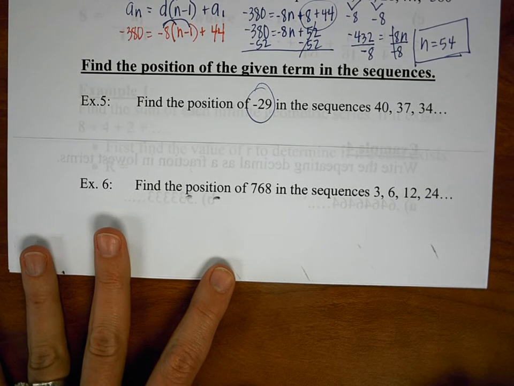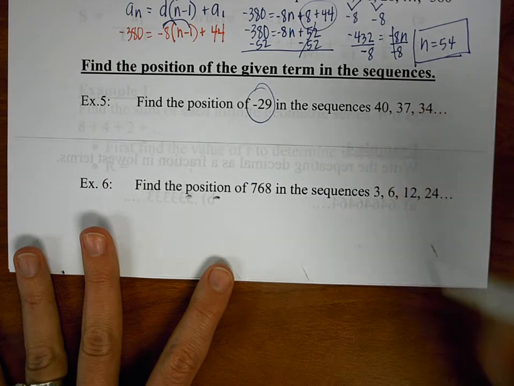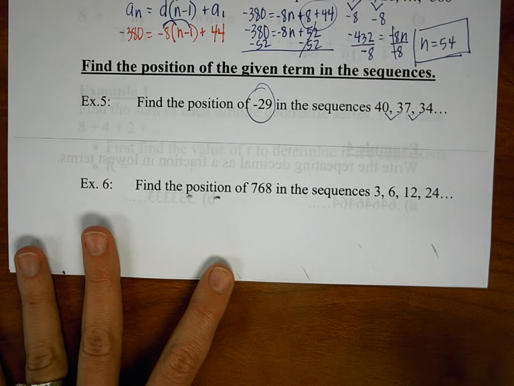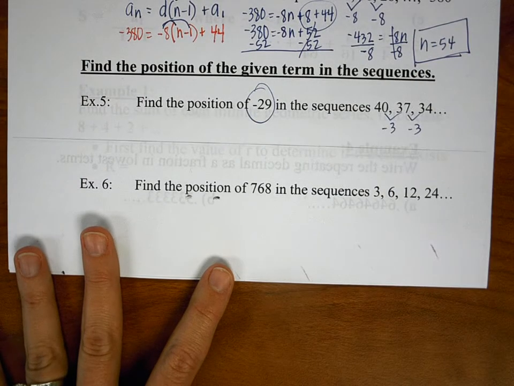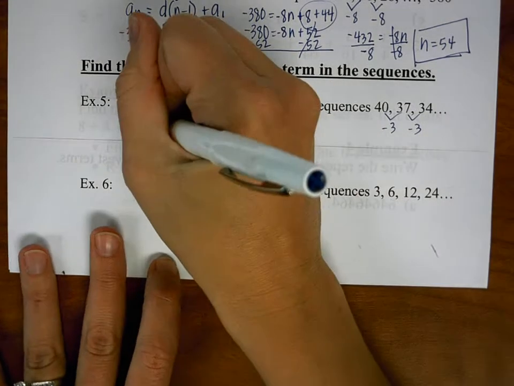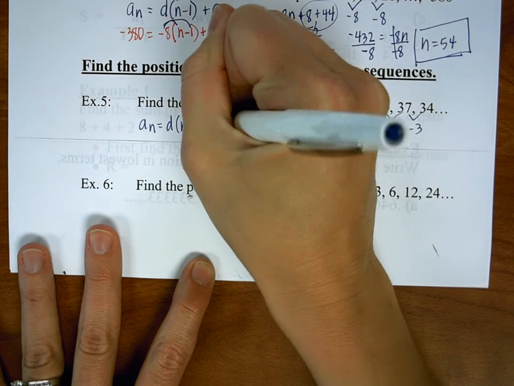Okay, so first we need to decide, is it arithmetic or is it geometric? So if we look through here, what's happening between each of the terms? They are subtracting by 3. So that means it is arithmetic. So my arithmetic equation is a sub n equals d times n minus 1 plus a sub 1.